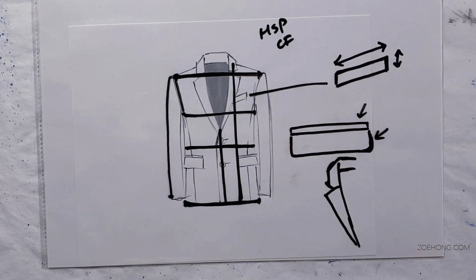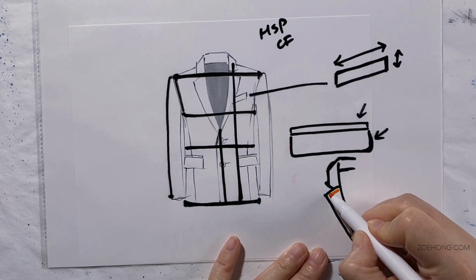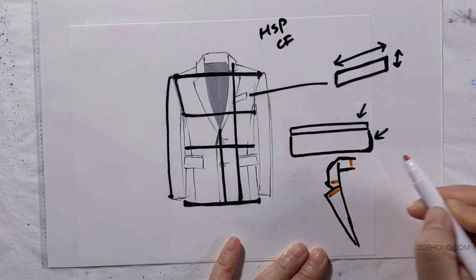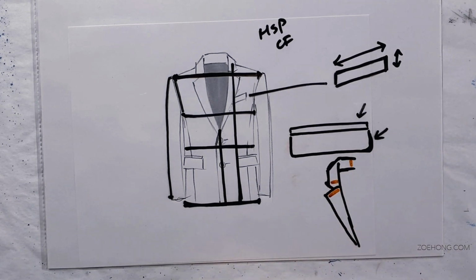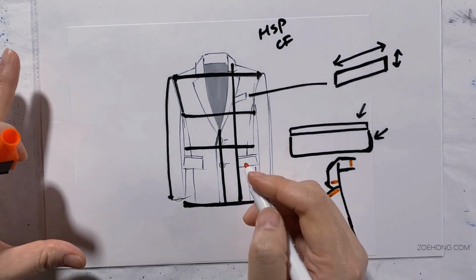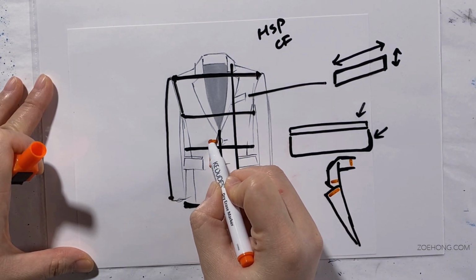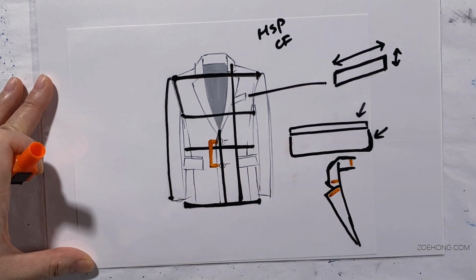So collar width, collar length, lapel width, lapel length, those are all really important. Spacing between buttons for any kind of jacket, any kind of shirt, anything that has more than one button, really. You're spacing it, and you want to measure from the center of each button or buttonhole.